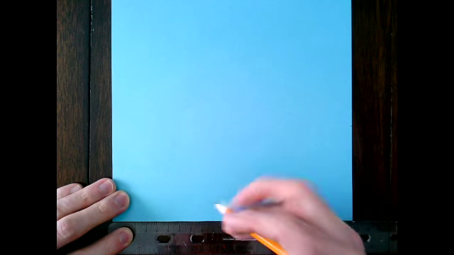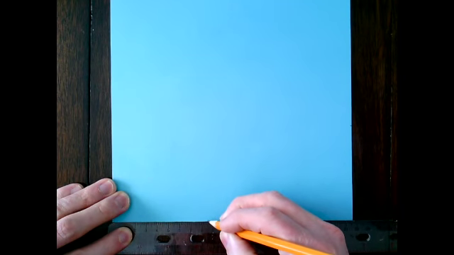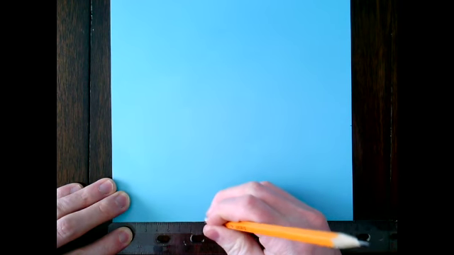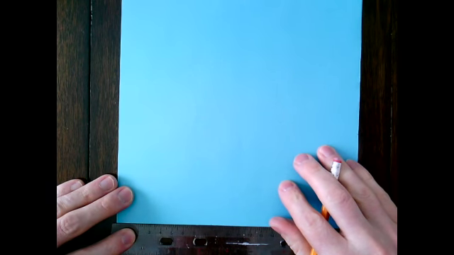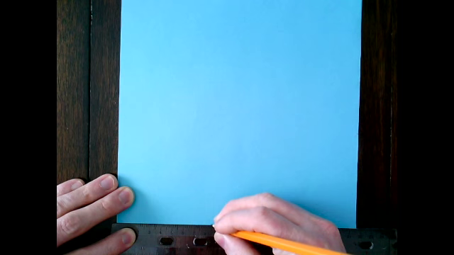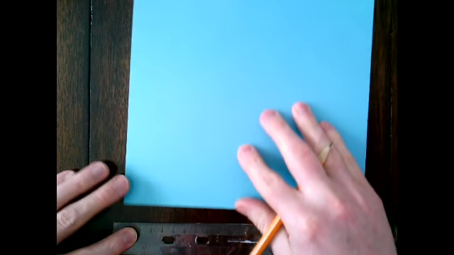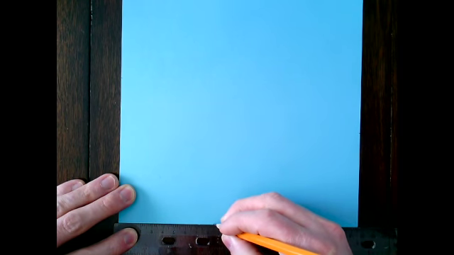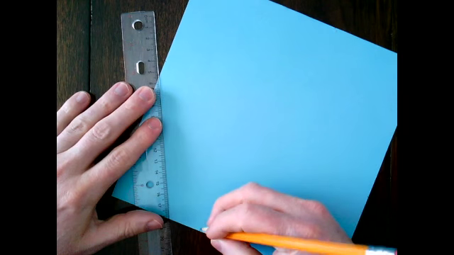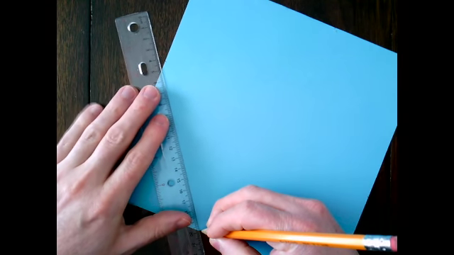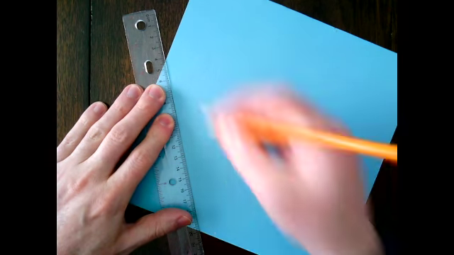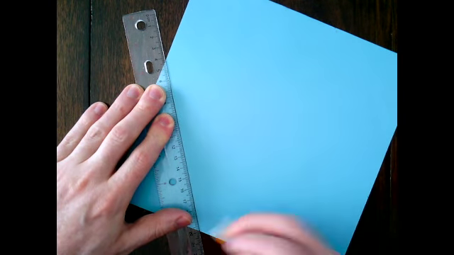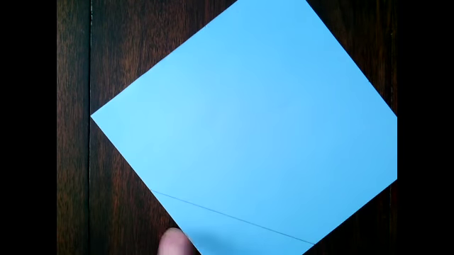And now, if you go around and you keep on measuring that exact same distance from the edge, then you will end up with a situation where you can draw some triangles. So I'm going to make a dot there, and you have to be really exact with this. The more precise you are, the better this will work. So now what you want to do is take your ruler, and you're going to go around and connect the dots on the adjacent sides. You don't want to do it across the center of the paper, but you're just going to connect the dots that are on the sides that are beside each other.